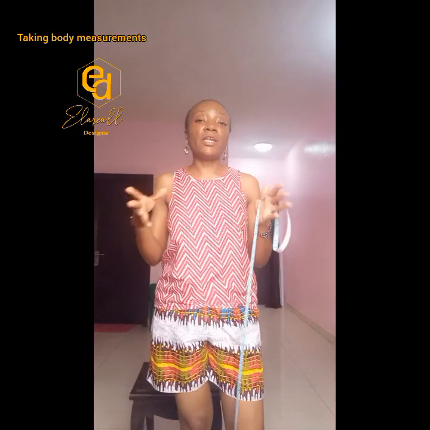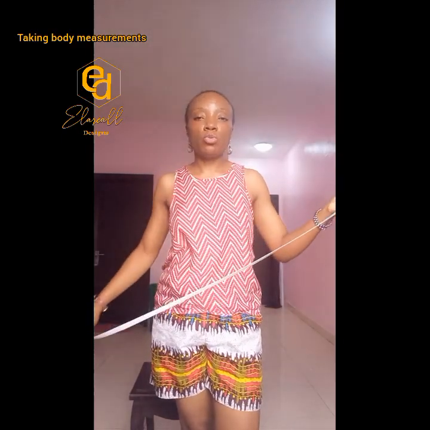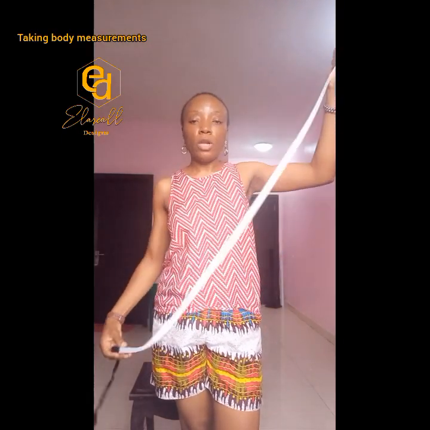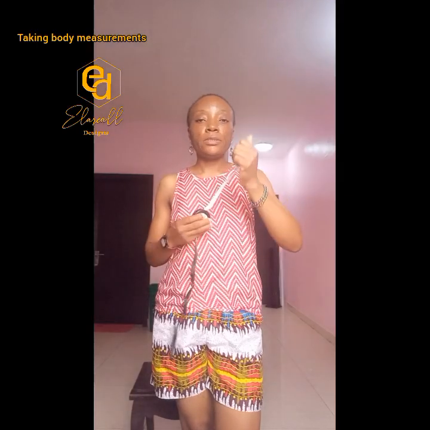But if you're making a palazzo, whatever you get on your thigh, just take it down straight. You don't need to add anything. So if your thigh is giving you 25, let it just be 25, and all the way down you're getting your good and neatly, fitly made palazzo trouser. So that's all for our lower body measurements.